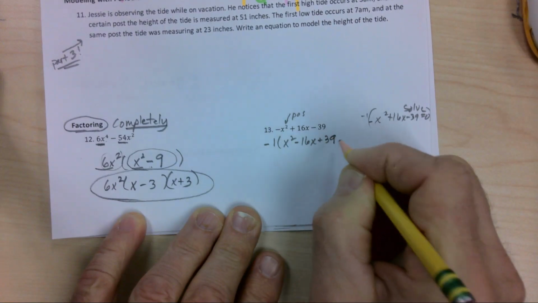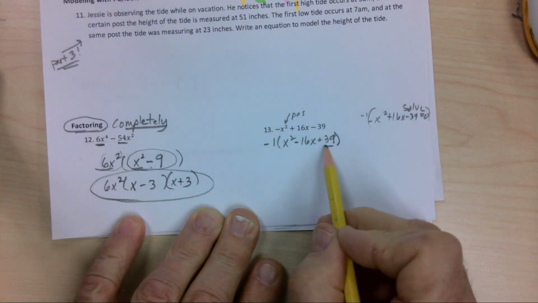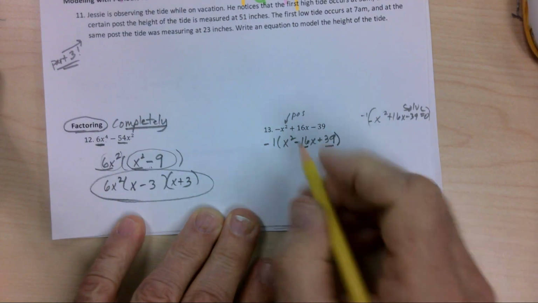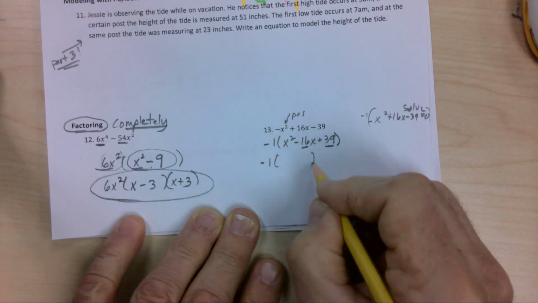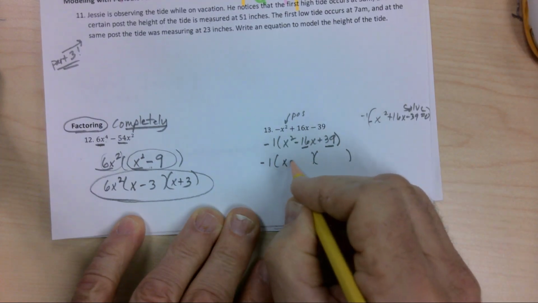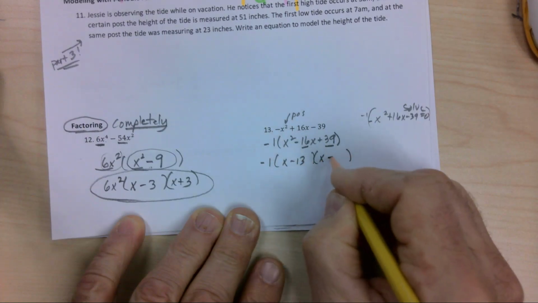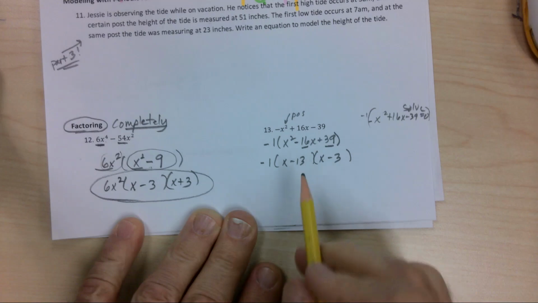And then just ask ourselves, are there 2 factors of 39 that add up to -16? Now this is a new looking one, but yeah, 13 and 3. So x minus 13 and x minus 3. And that's as far as you can go.